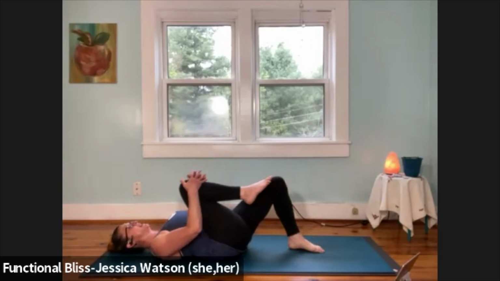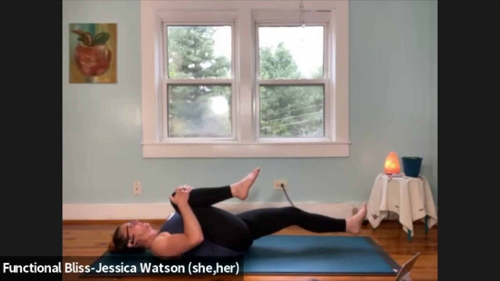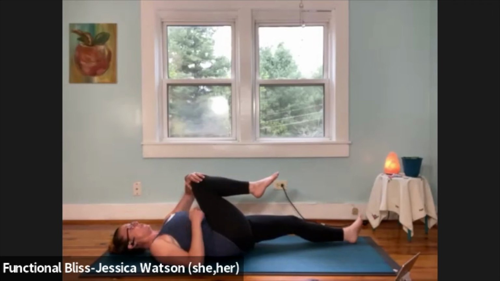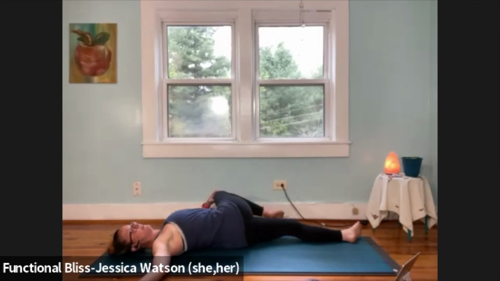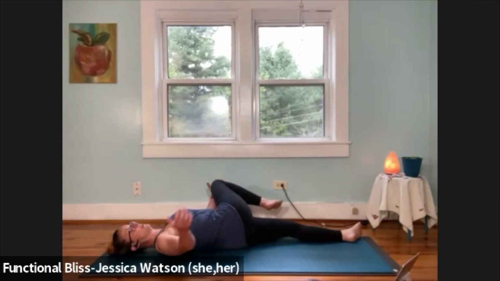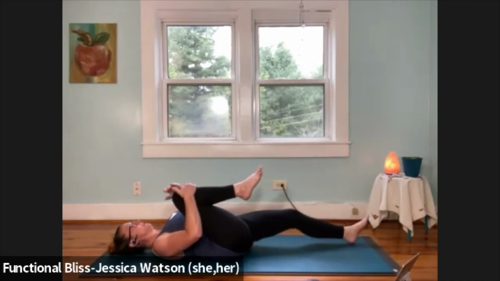So right knee is going to come into the chest. Left leg is going to extend long. Take that right knee over across the body. Open your right arm nice and wide. Take a nice deep breath in. Slow breath out. Beautiful. When you're ready, pull the right knee back into the chest, bring the left knee in to meet.